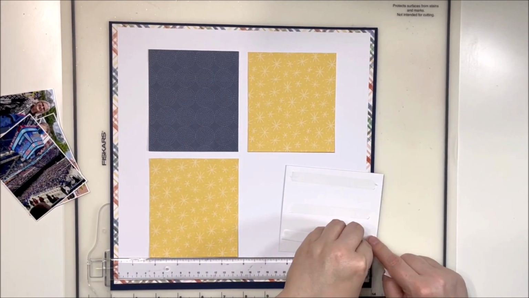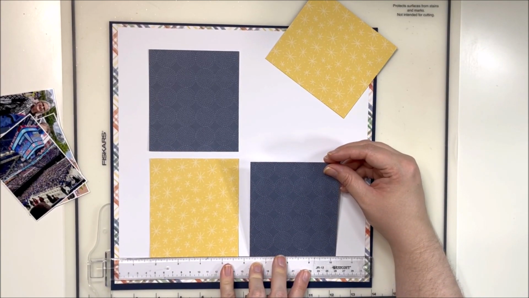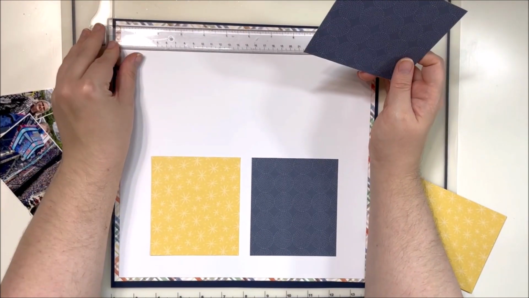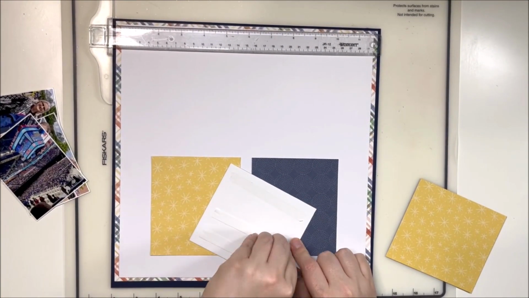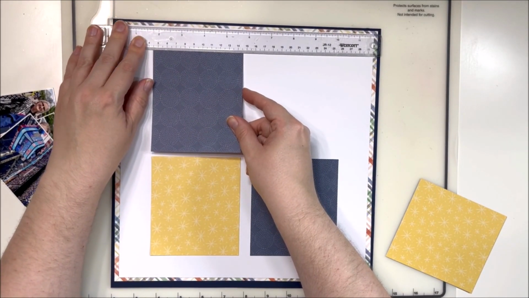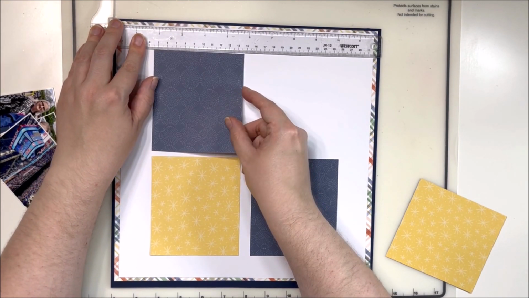And so what this does is it draws your attention directly to the photos because it's the only place on the page where you will see that color. And that little bit of difference or contrast is going to grab your attention and draw you into that area of the layout.